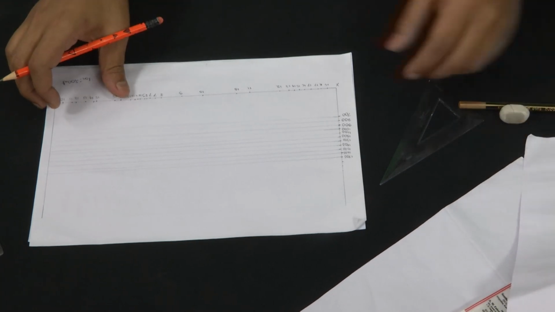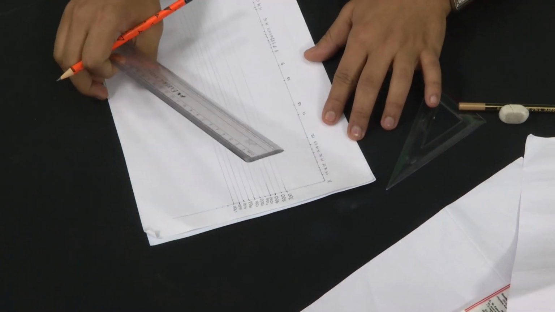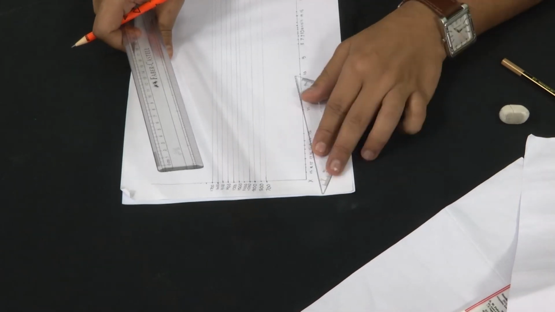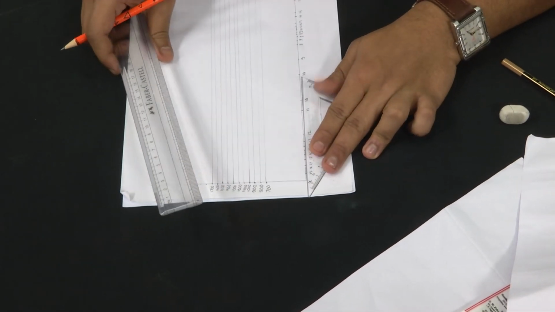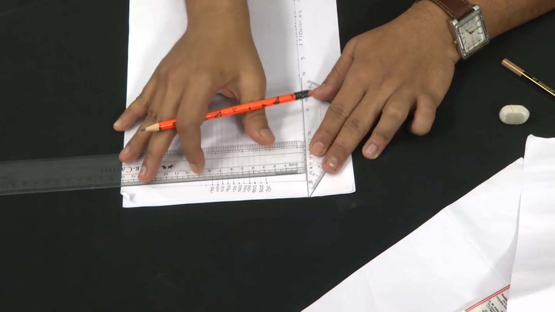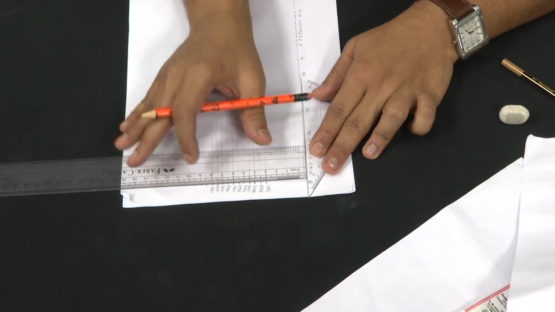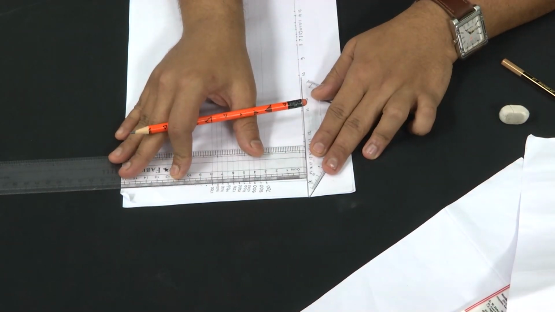Now, I again rotate the paper for convenience of the drawing, and then I will draw some points which correspond to the particular contour height.